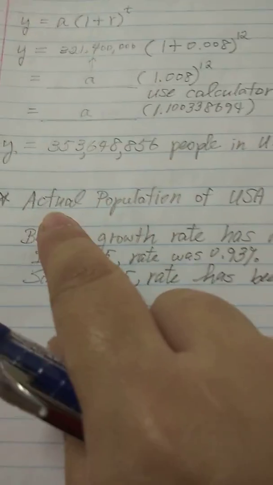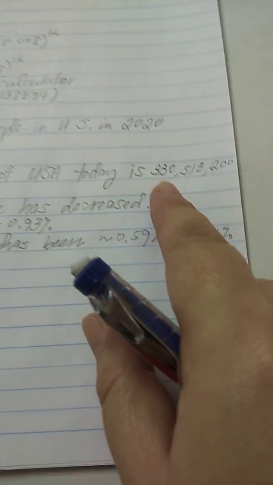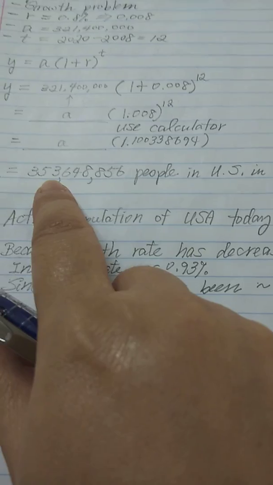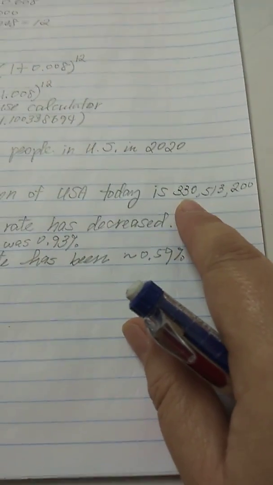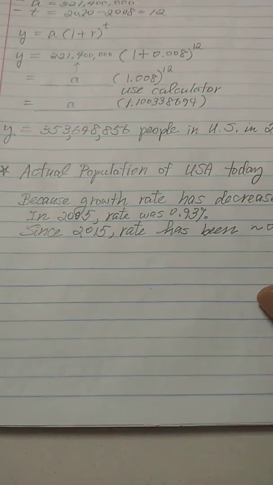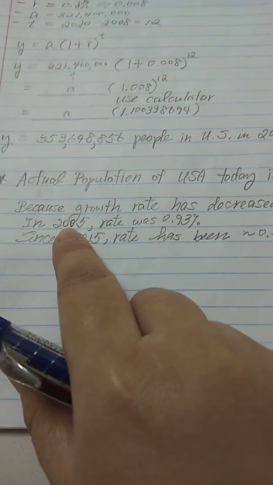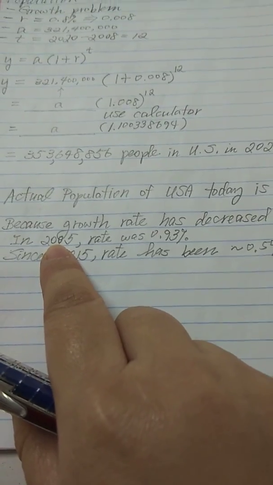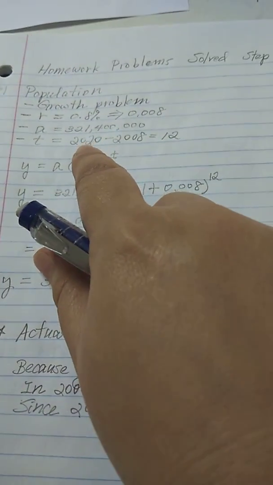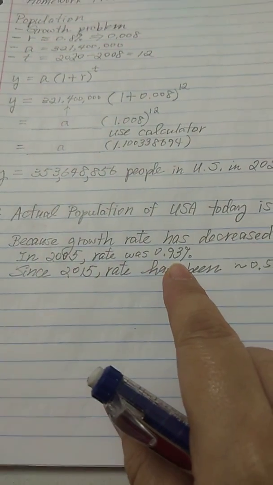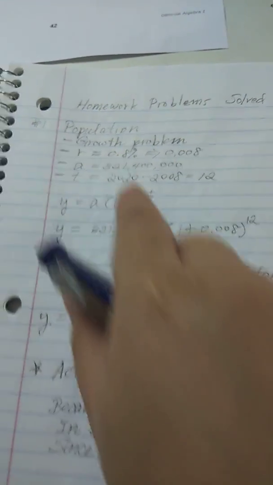at now. However, I looked it up, and it says that the actual population of the U.S. today is a little less than that. We projected there will be about 353 million. Right now it's about 330 million, and that is because the growth rate has decreased. Whereas in 2005, okay, when it's closer to the time when this problem was first given, okay, in 2008, back then the growth rate was about 0.93. Okay, the problem had it at about 0.8, so very close.